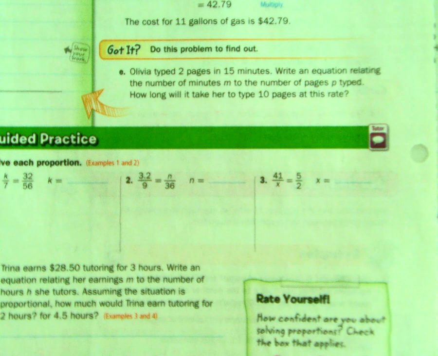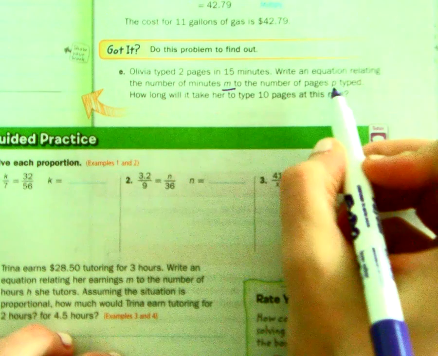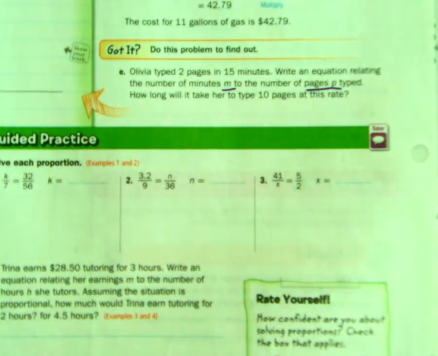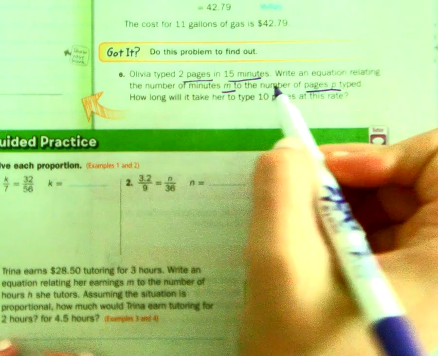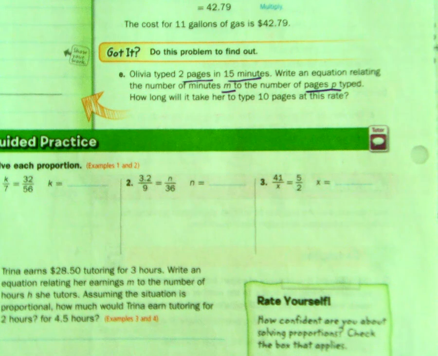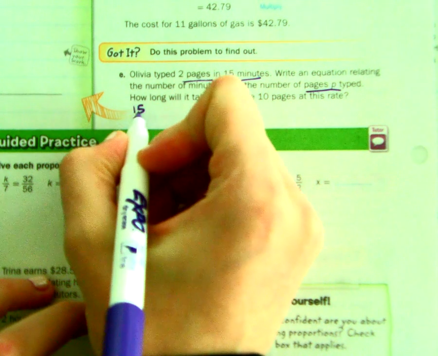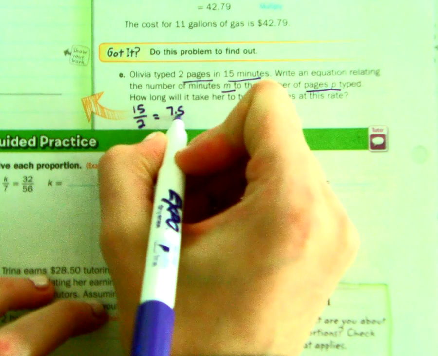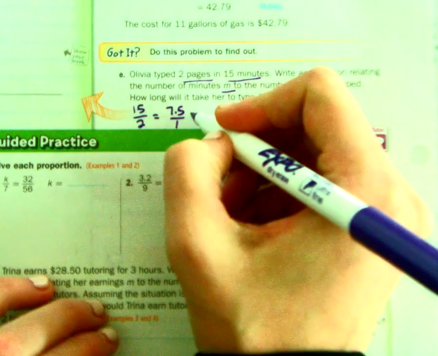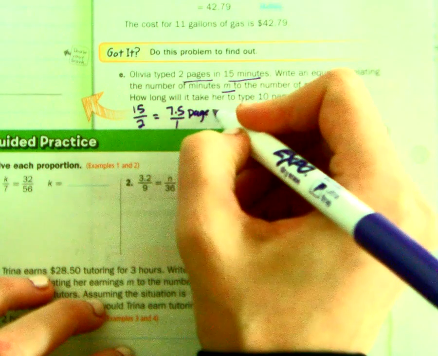So when we set up our equation, we need to figure out what are our two variables. We want m minutes and p pages. And then I need to figure out my unit rate. So how fast can we do something right now? Well, they told us that Olivia can type 2 pages in 15 minutes. So I want to figure out how long does it take her per page. So to figure out per page, I'm going to do 15 minutes over 2 pages, I'm going to simplify that, and that is 7.5 over 1. So she can type a page in 7.5 minutes.